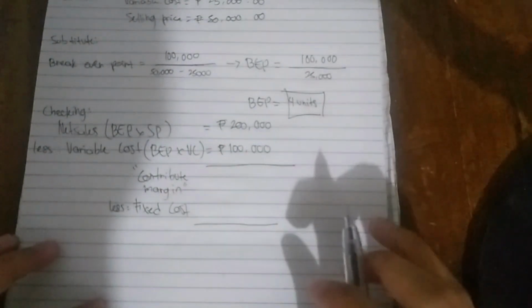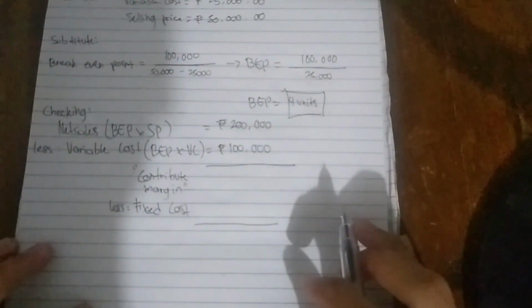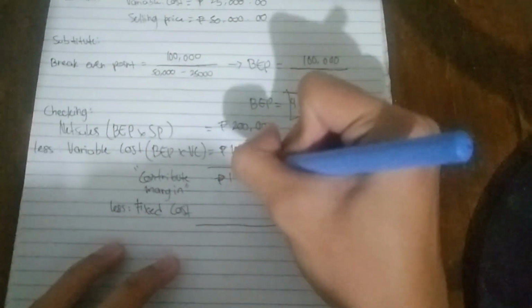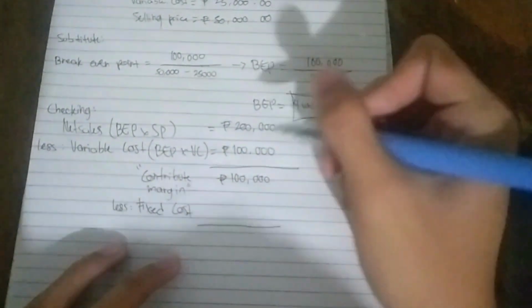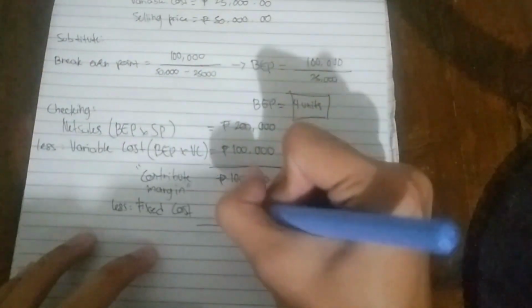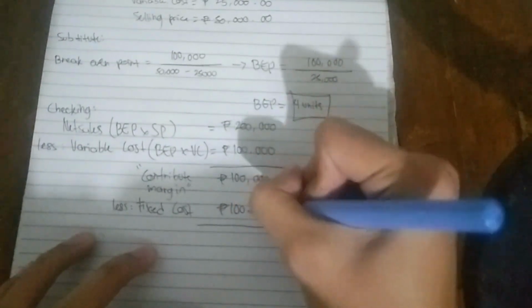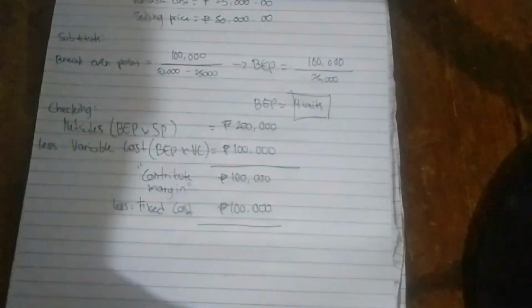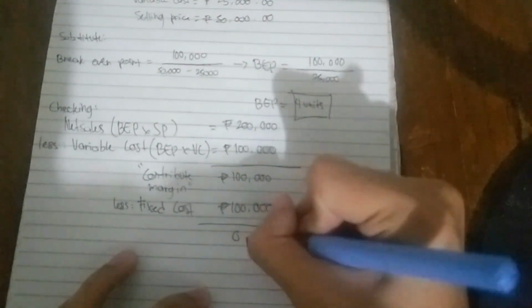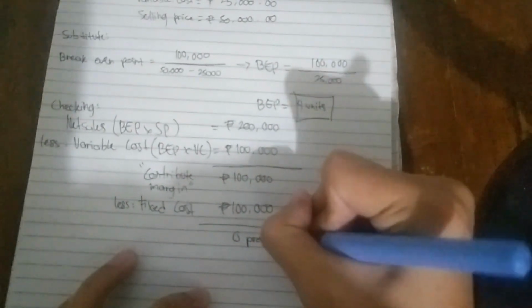Subtract 200,000 pesos minus 100,000 pesos, we have 100,000 pesos. That's our contribution margin. Again, less fixed cost is also 100,000 pesos. Subtract, we have 0. Zero profit or zero loss.